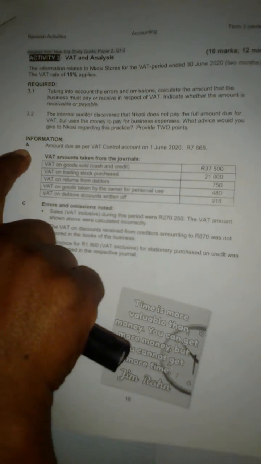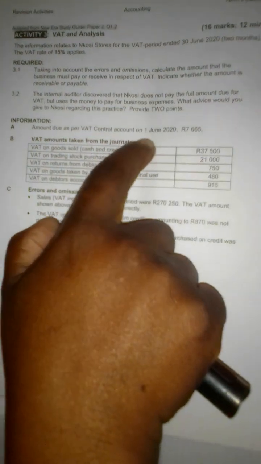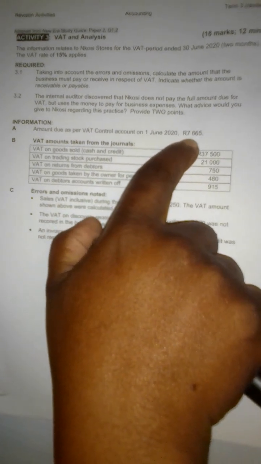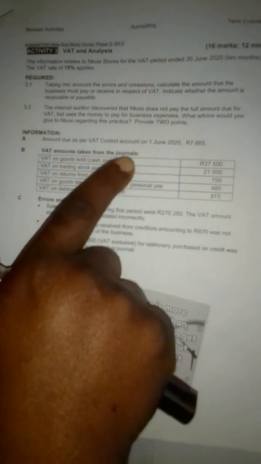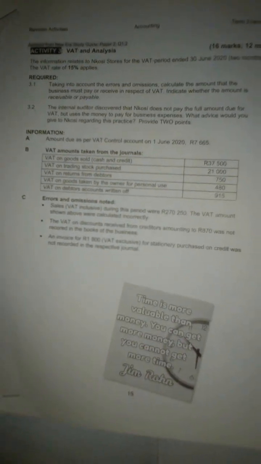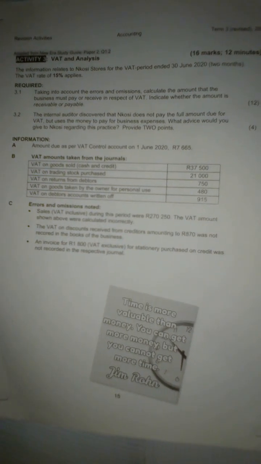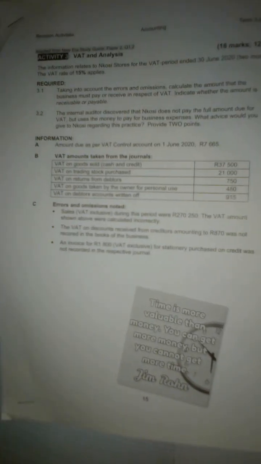Okay, A, the amount due as per VAT control account on 1 June 2020 is 7,665. If ever there is an amount due on the control account, it means it appeared on the credit side and it is a plus. If it was on the debit side, it was going to be a minus. So I'm going to start by recording the amount at the beginning, which is the 7,665. I'm opening a bracket here, 7,665. Then I'll move on to the other information that is given.